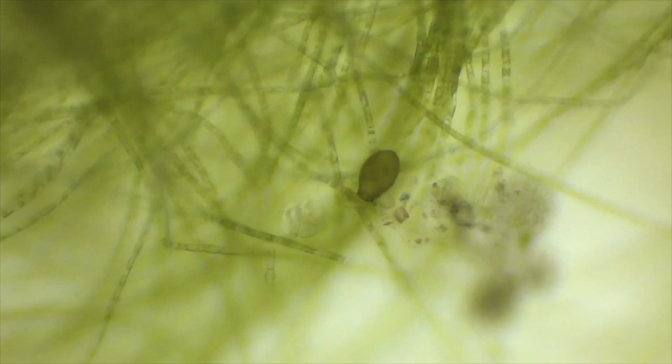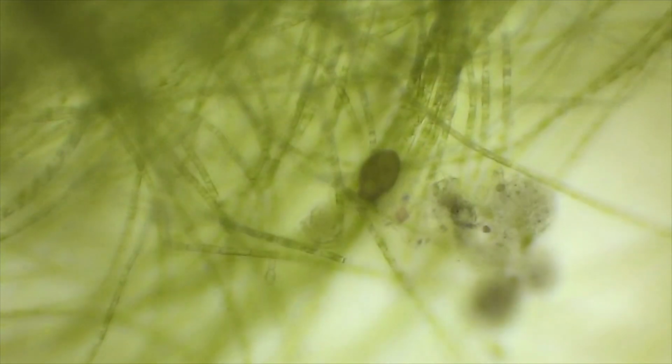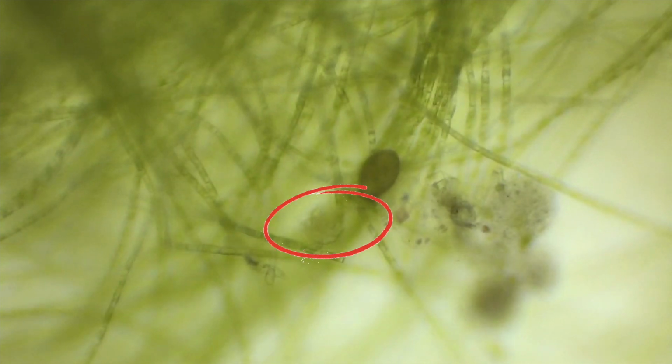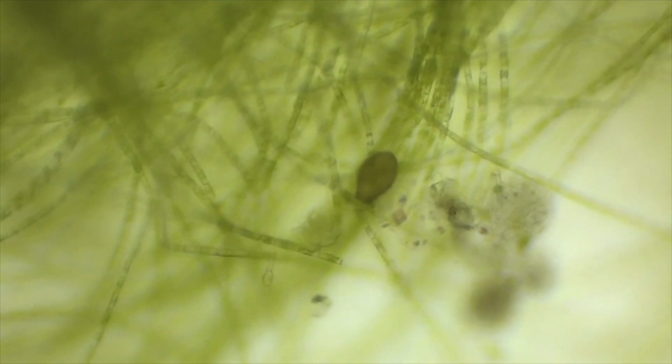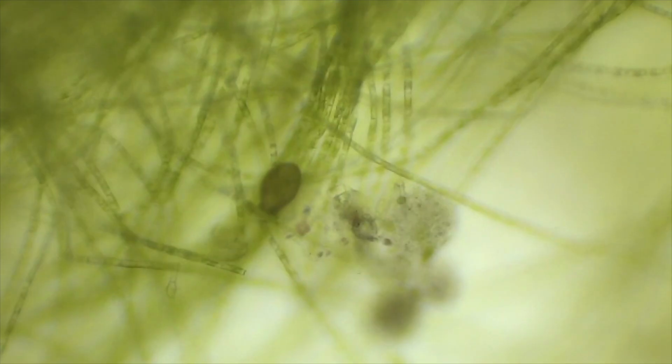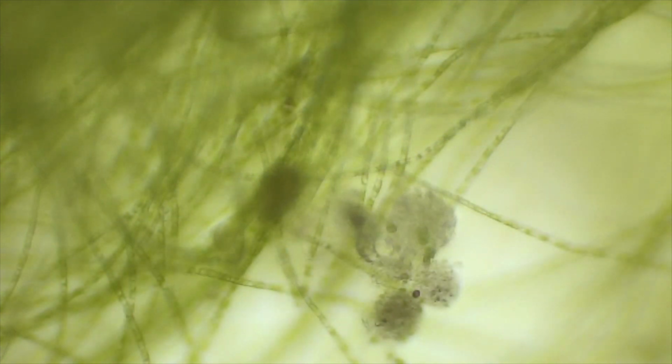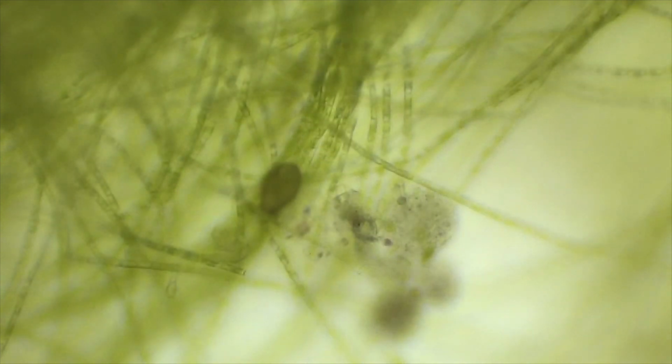Here, I found a rather interesting microorganism that I have yet to identify. Looking closely at its base, it appears to have a circular arrangement of moving cilia that seem to be rotating like a propeller. For this reason, I wanted to believe it's a rotifer. However, what it does next makes me very unsure of this classification.